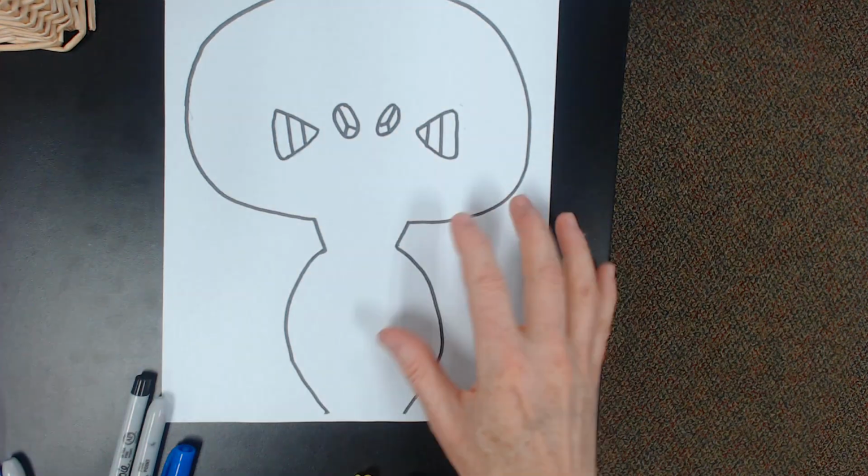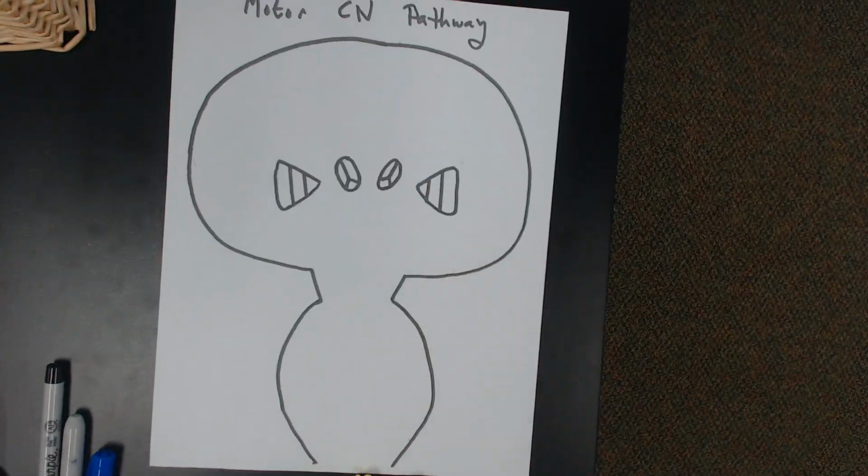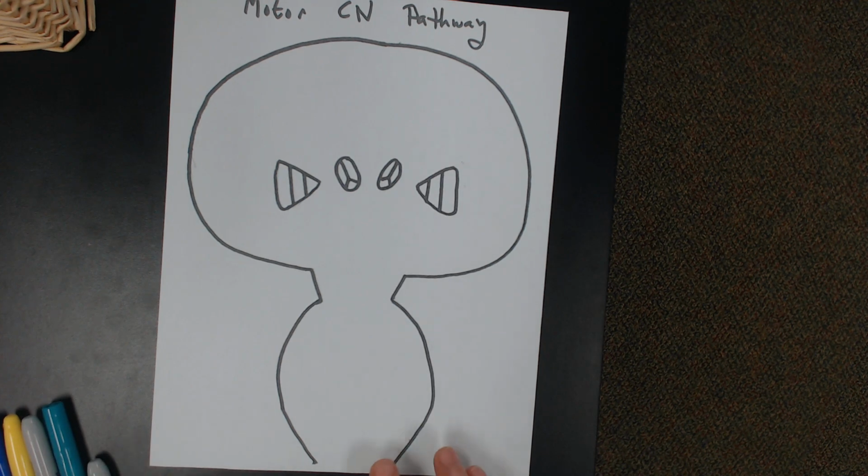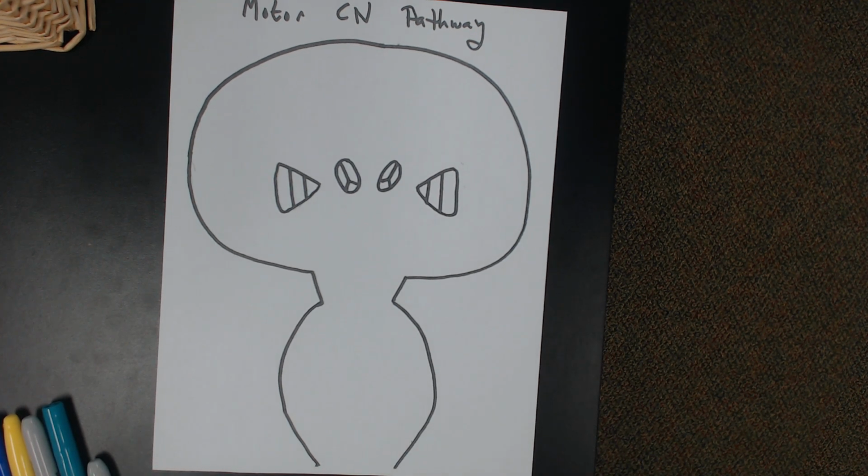Okay, and the motor pathway. This motor pathway is going to apply for all the cranial nerve motor nuclei except for cranial nerve number 7, which is just a little bit different. Okay, we'll cover cranial nerve number 7. I think we'll do that. I don't know if I'm going to have enough time for it or not. We'll see. I have 6 minutes.